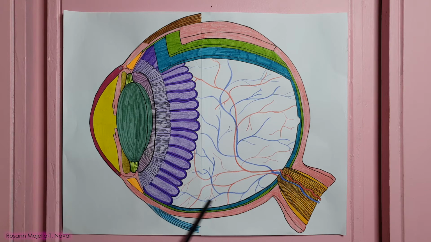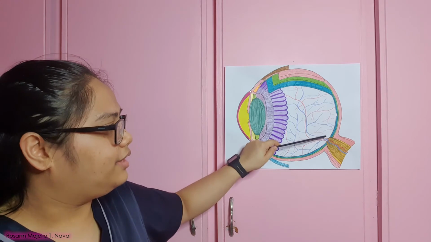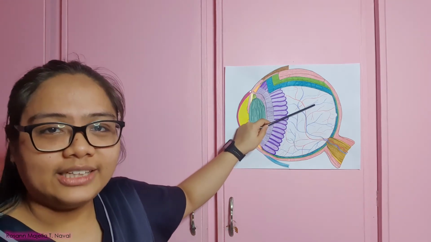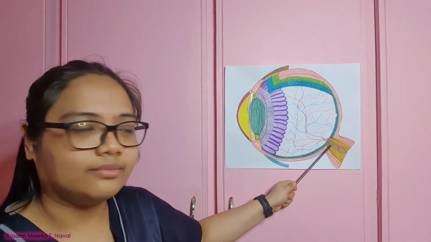The vitreous body normally maintains adhesions to the vitreous base, optic disc, major vessels, and the macula. These are the retinal arteries and veins. This is the central retinal artery, and this is the central retinal vein.